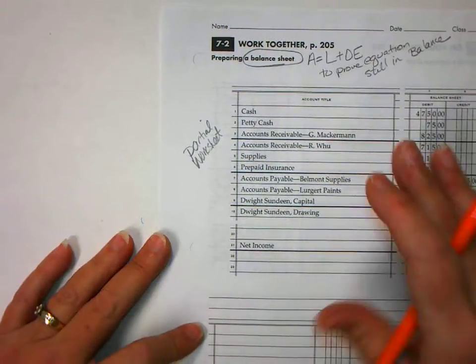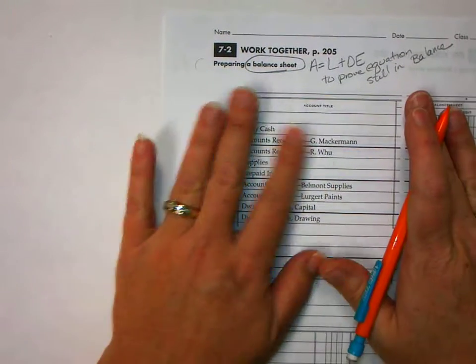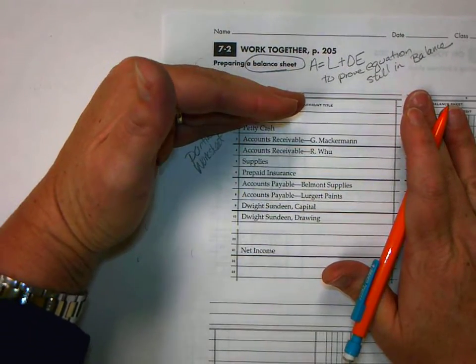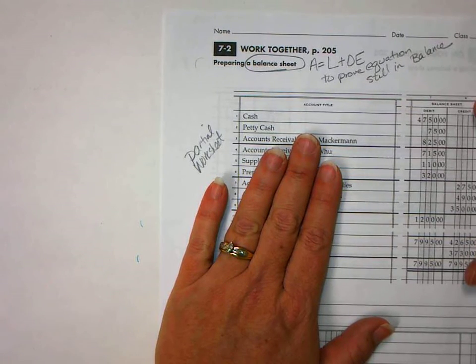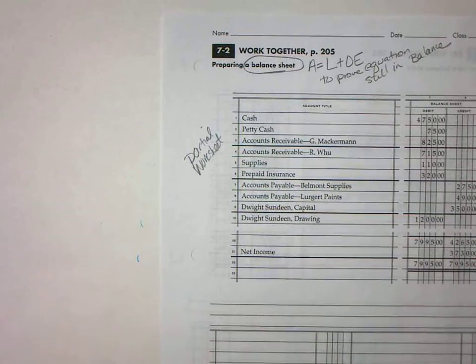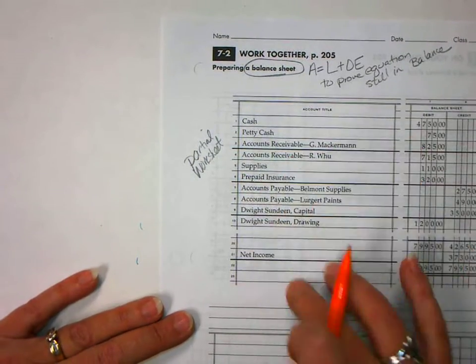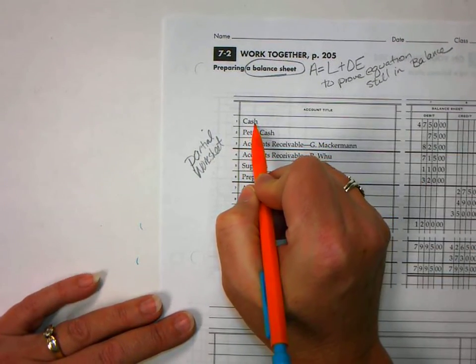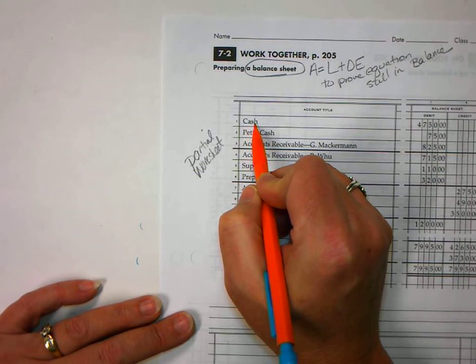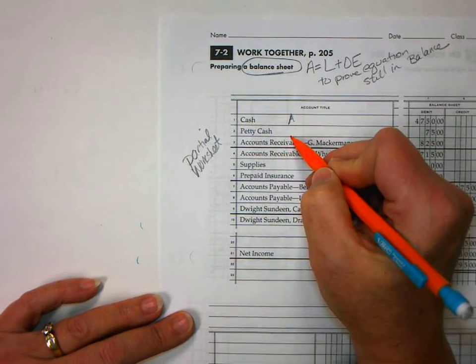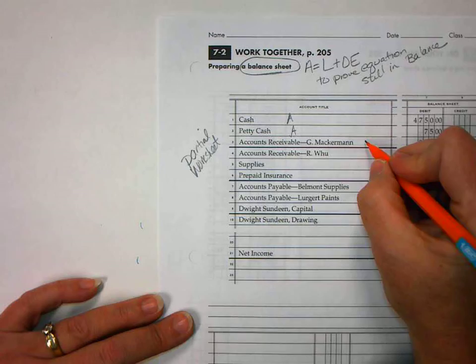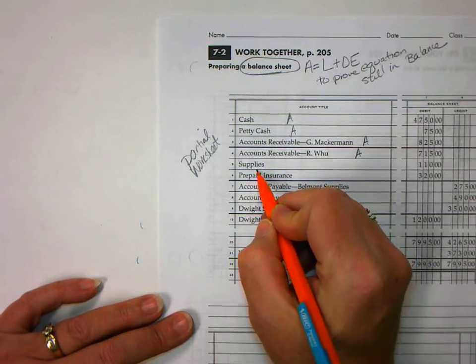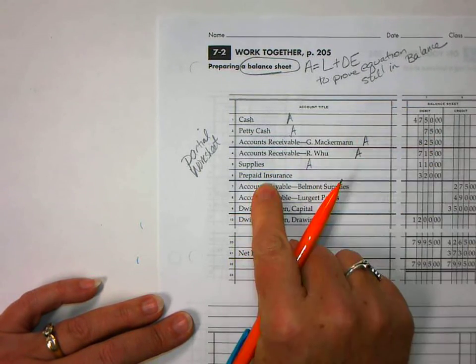Okay. So again, here's our partial worksheet. These are the accounts above income summary. And then we've got just the balance sheet information over here from the far right of that worksheet. Looking at our list, what is cash? Asset, liability, owner's equity. Asset. Petty cash, asset. Accounts receivable, asset. Supplies, prepaid insurance, assets.